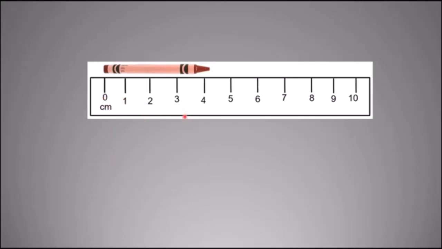So when you record the length of the crayon using this ruler, you will be estimating it to the tenths place. And the length of this crayon is longer than 4 centimeters, but less than 5 centimeters. So the appropriate reading for this crayon would be somewhere from 4.2 centimeters to 4.3 centimeters.